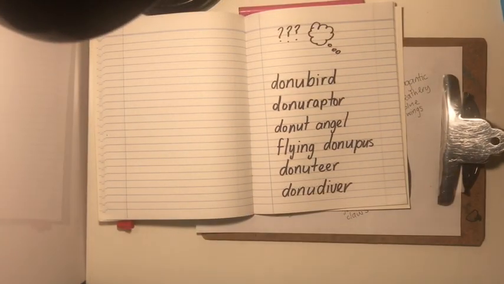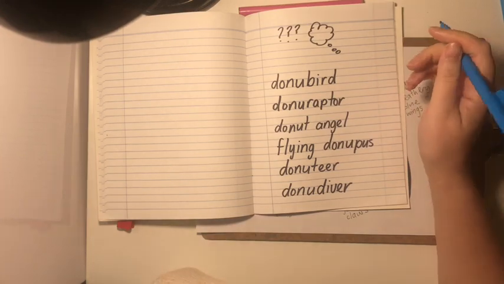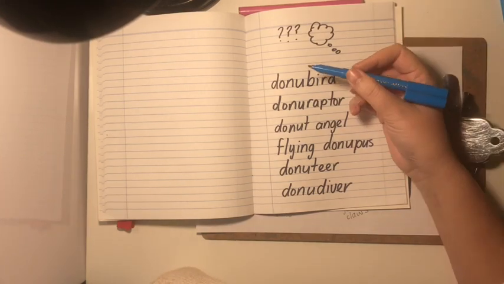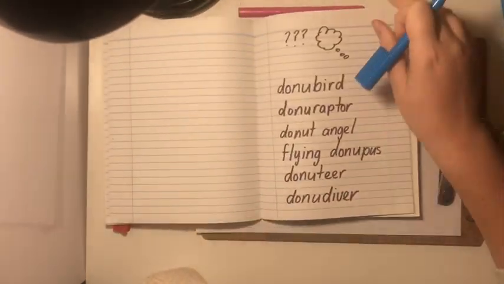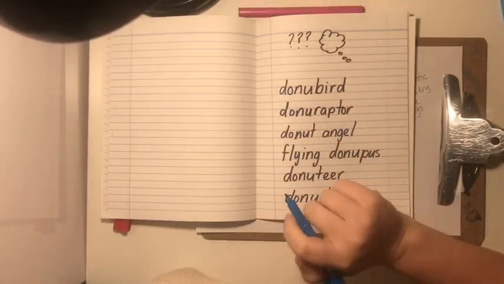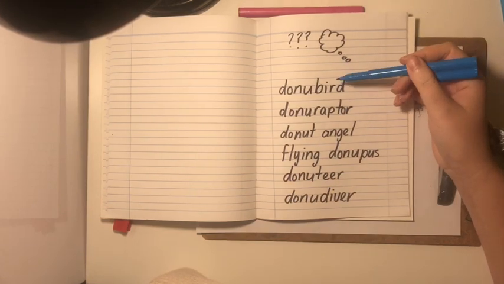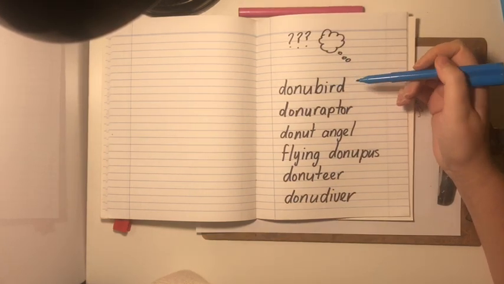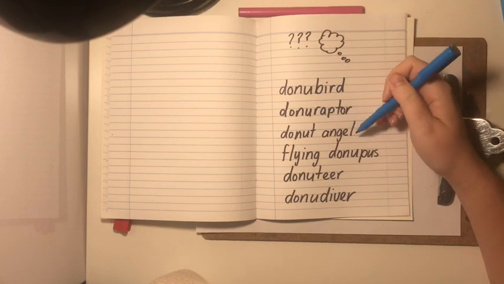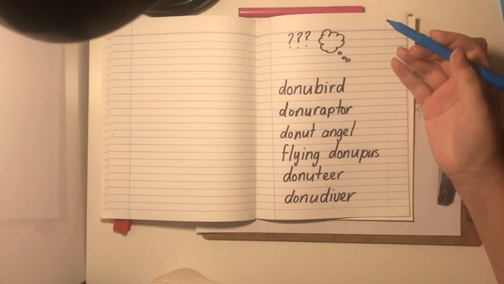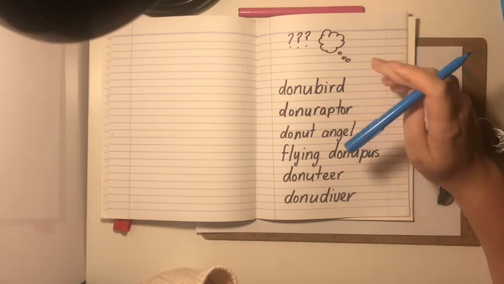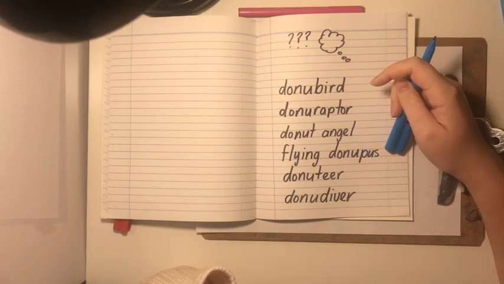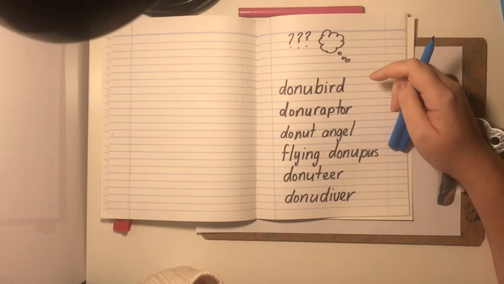Okay, so I've thought about these different names for my character. So I was trying to think about what it is. It's basically a giant flying donut that delivers donuts to people who can't get to the shops. So I tried to think of things that fly, like a bird, an angel, also, because angels are very kind and they might give you something. And I was thinking about animals like the platypus, the donipus.